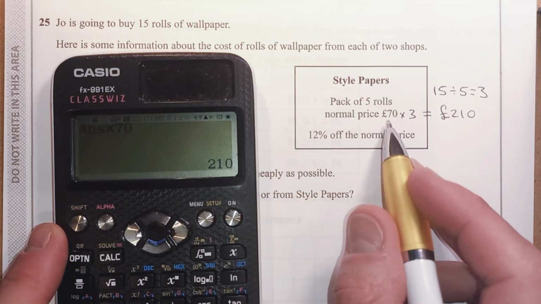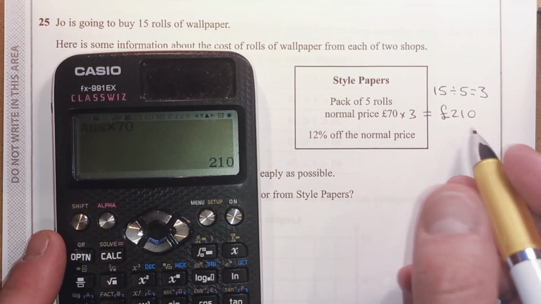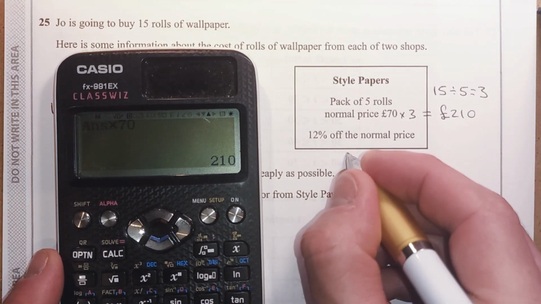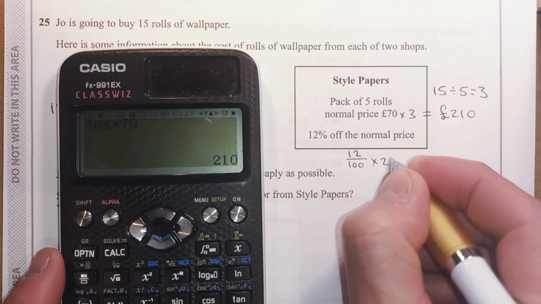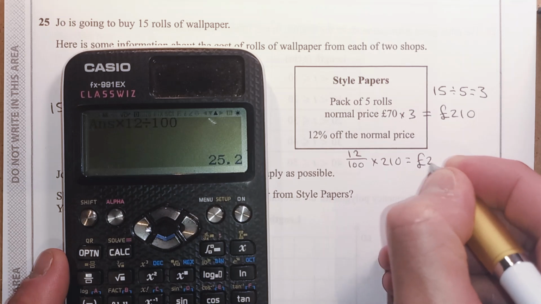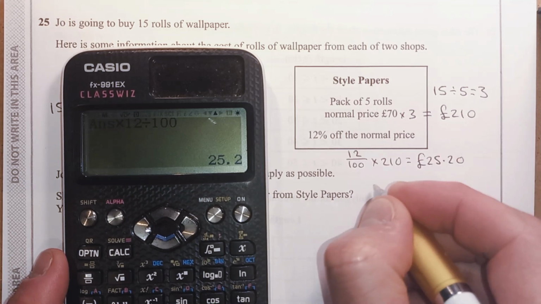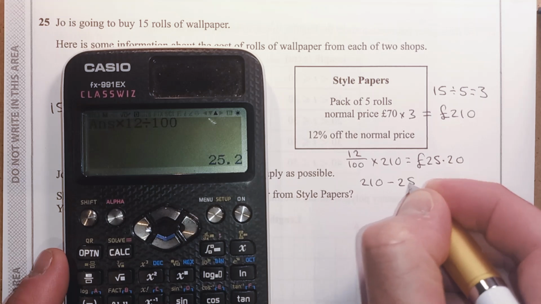But we've got 12% off the normal price. Okay, you could take it off the £70 before, or take it off here. I'm going to take it off here. So the way I'm going to take it off is I'm going to say 12%, so 12 out of 100 times 210 is £25.20. And then I'm going to take it away, so I'm going to say 210 minus 25.20.